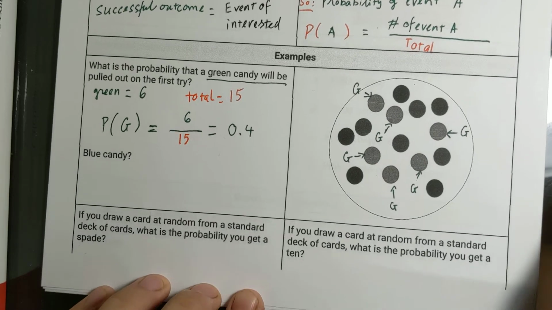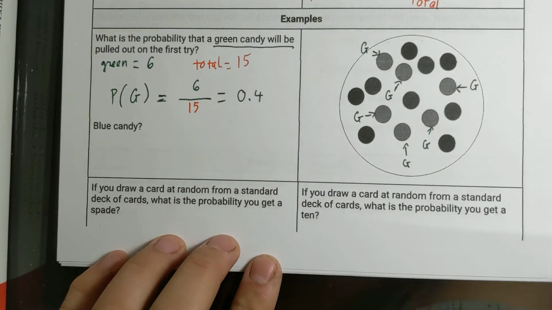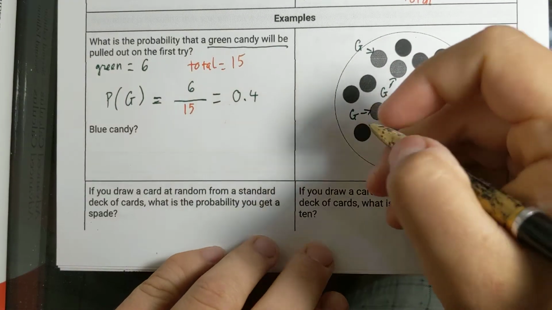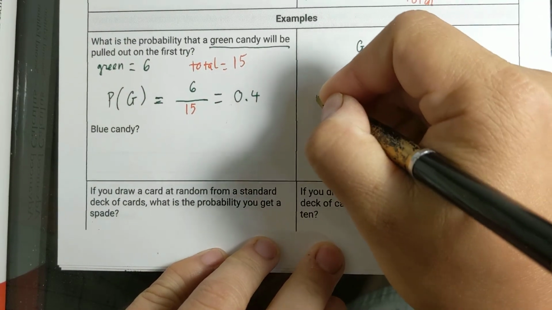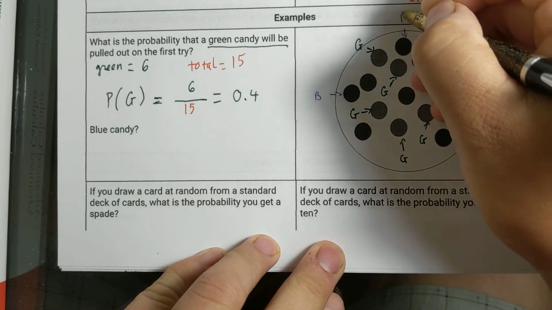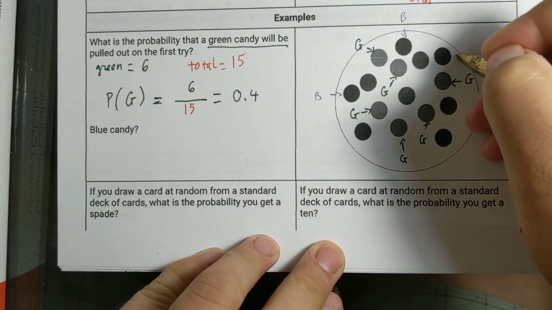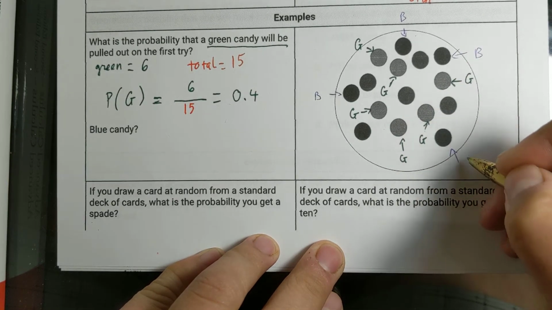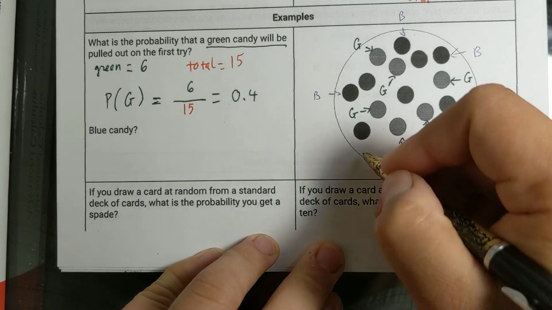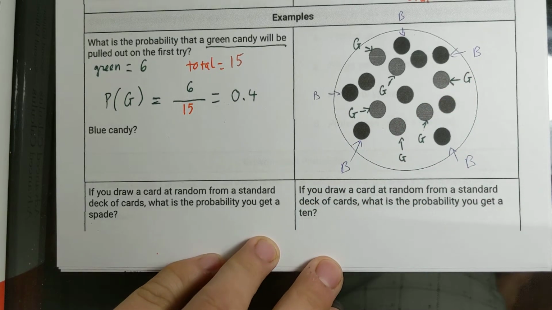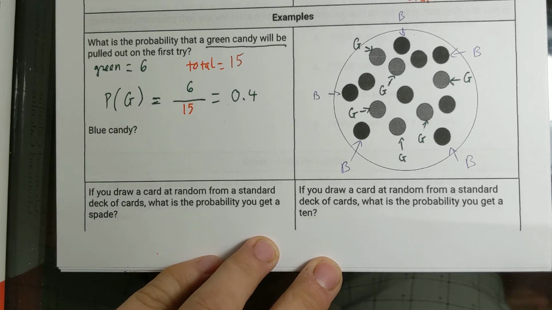So continuing, we go to the blue candy. For the blue candy, again, since I don't have color here, I'm going to label it. Alright, let's just say I have all of them, I think. 1, 2, 3.